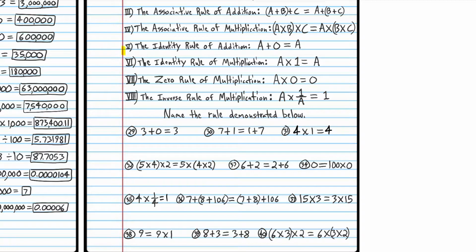So it's either the identity rule of addition, or it's the identity rule of multiplication. So are we adding or are we multiplying? Well, obviously we're adding. So you can just abbreviate and write the identity rule of addition. And that's what we're doing here.